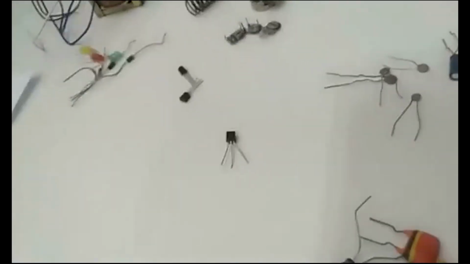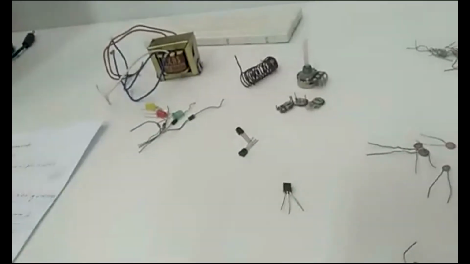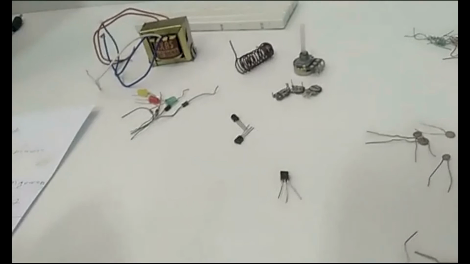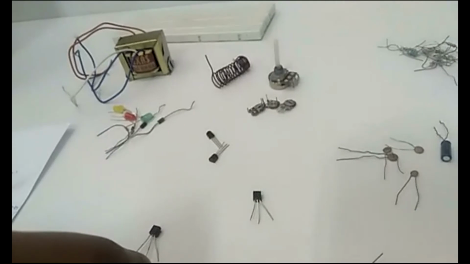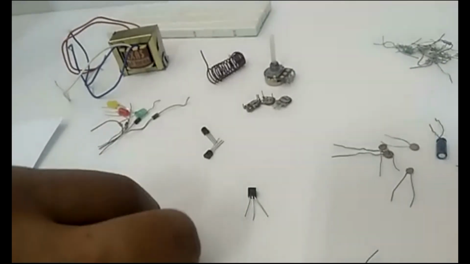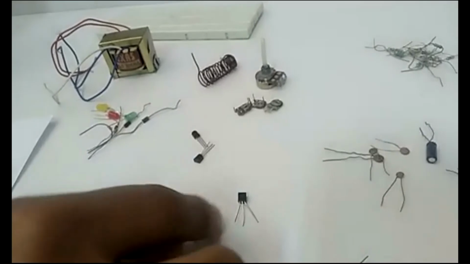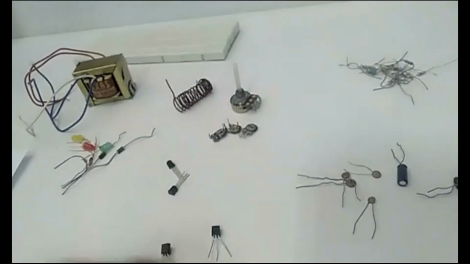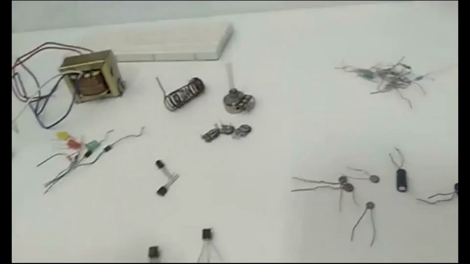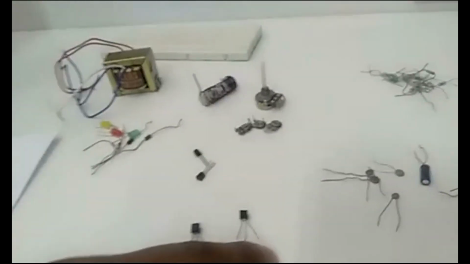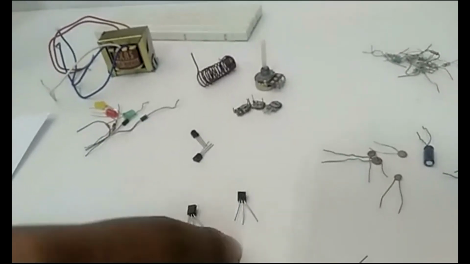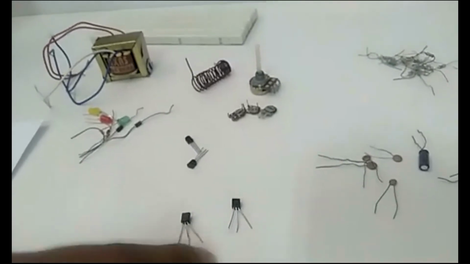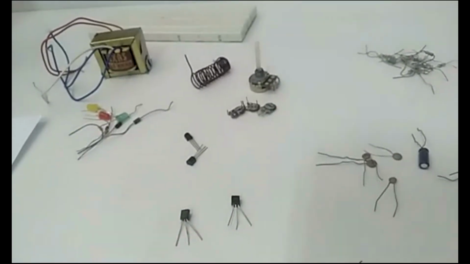I am reading out the number for you. That is 2N3904. That is also an NPN transistor, but in this case, it is different. Number 3 will be the starting one. This one will be number 3, 2, 1. Means in this case, numbering will be in this way, 1, 2, 3, and for that one, it was numbered 1, 2, 3 in this way. In this case, it was emitter, base, collector. So you have to be careful with the numbers.